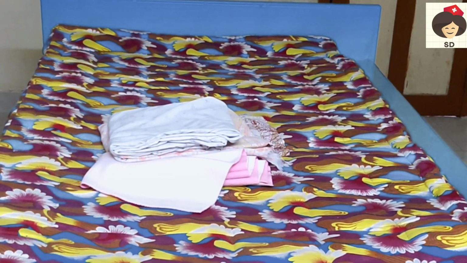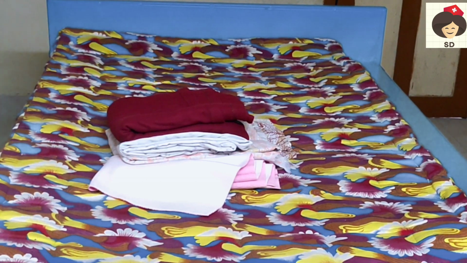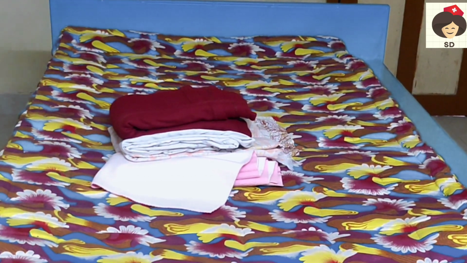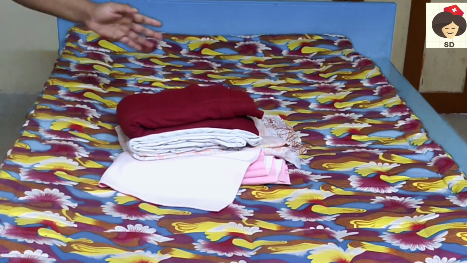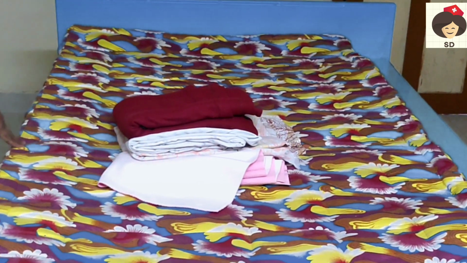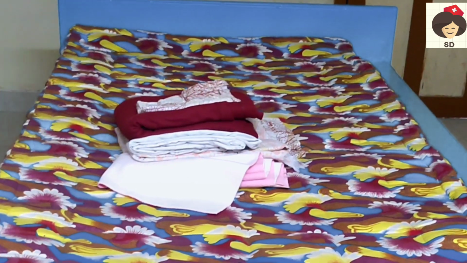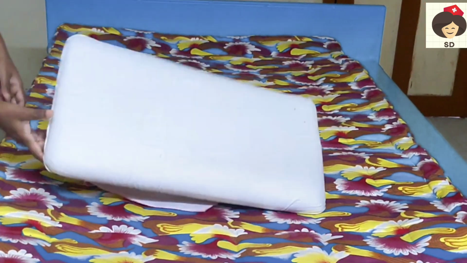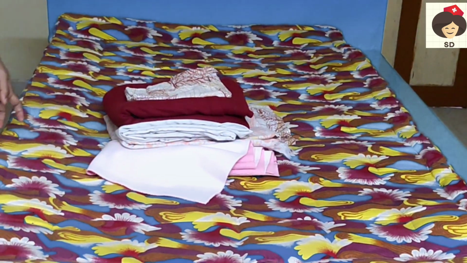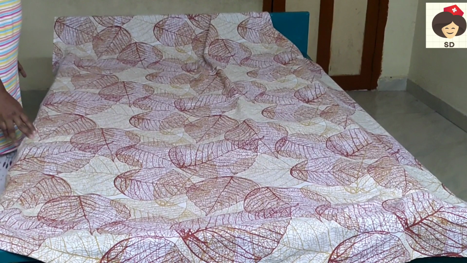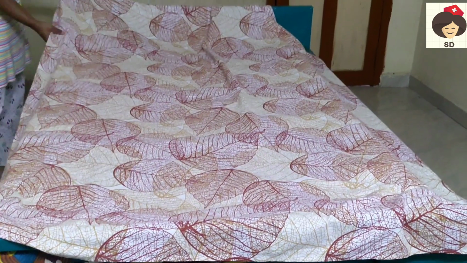And then we need a blanket. This blanket is used when the patient is living in a cold area, or if the room is air conditioned and very cold, so the patient may need a blanket. And we need a pillowcase. This is to cover the pillow, and we need a pillow. According to the needs of the patient, we can also add extra pillows. Whenever we are keeping the articles ready, we must also keep the bed sheets folded.